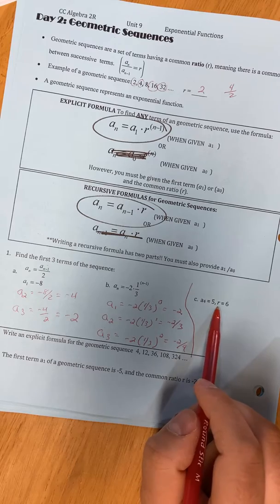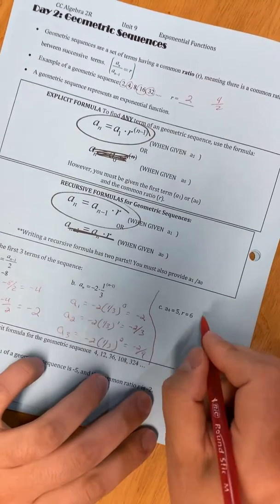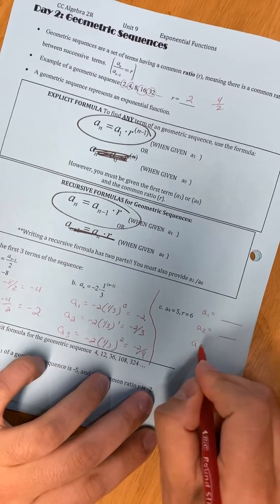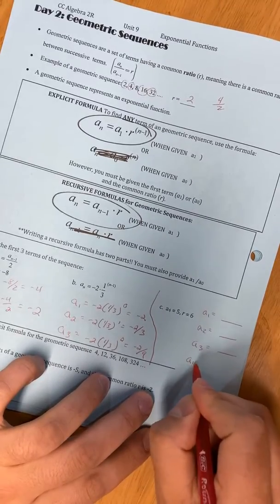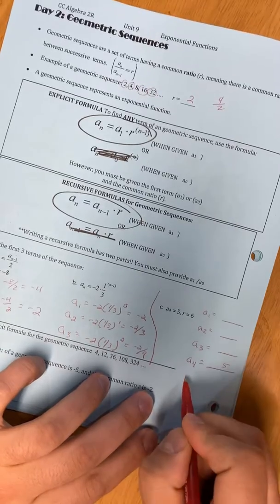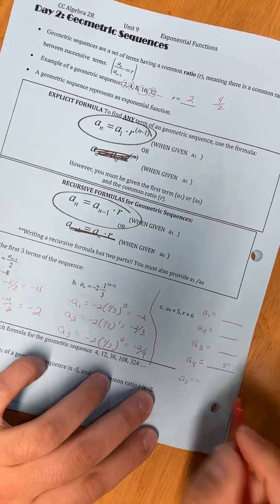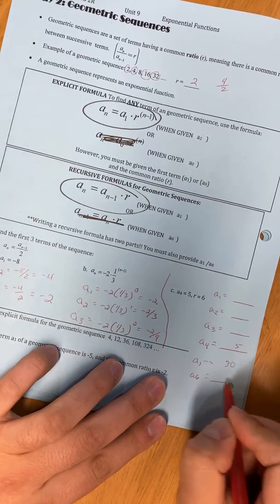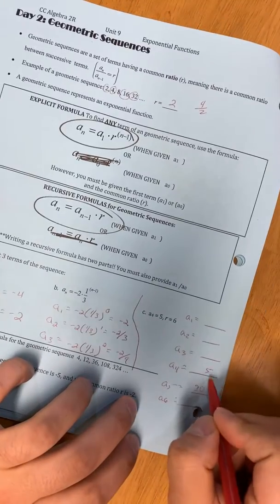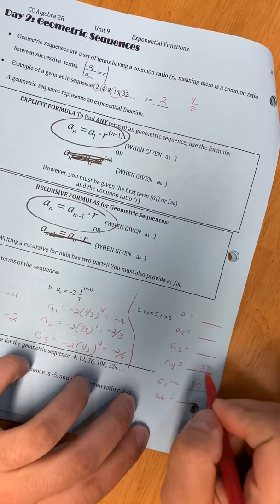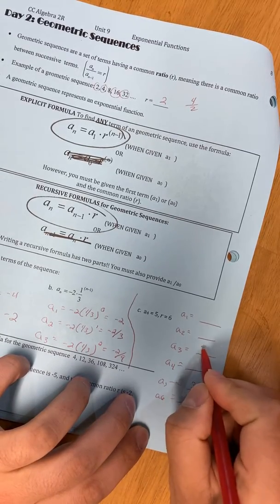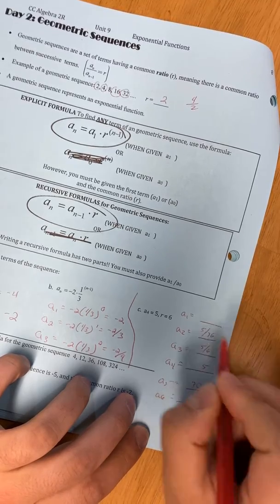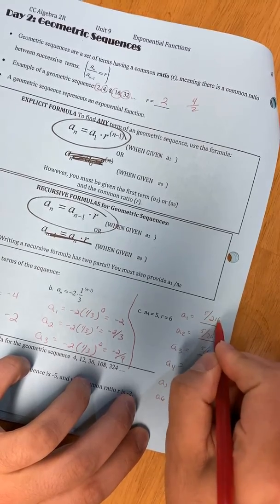A4 is 5, R is 6. So A1 is, I don't know. A2 is, I don't know. A3 is, I don't know. A4 is, oh, look at that, 5. So A5 would be 5 times 6, which is 30. A6 would be 30 times 6, which is, I don't know. So we got to divide by 6 if I'm going down. So 5, 5/6. Now divide that by 6, I get 5/36. Divide that by 6, 5/216.